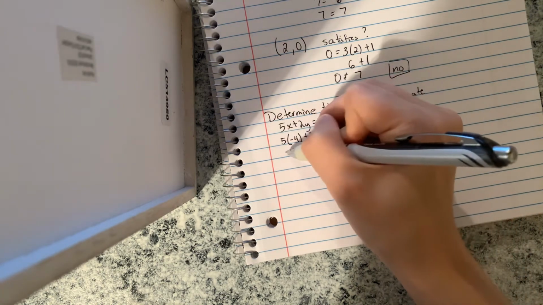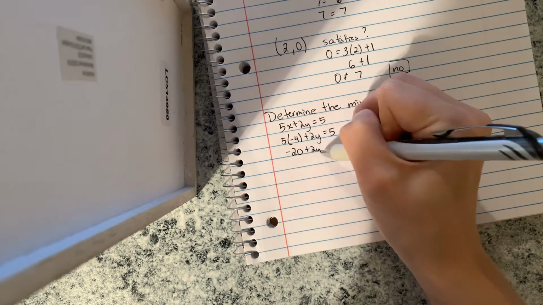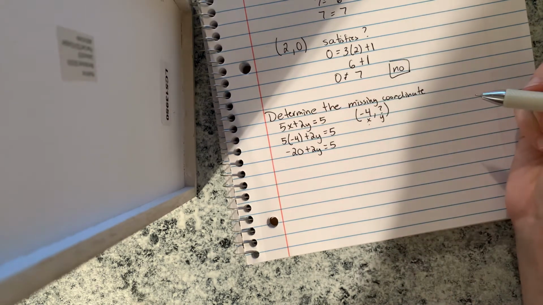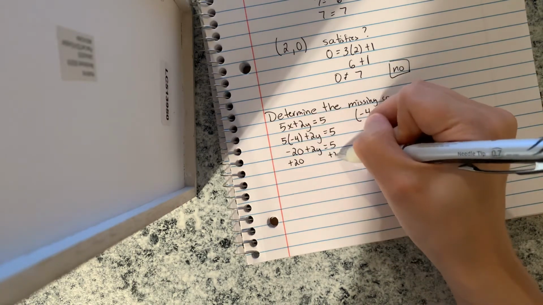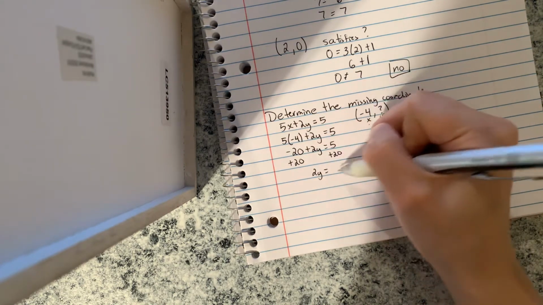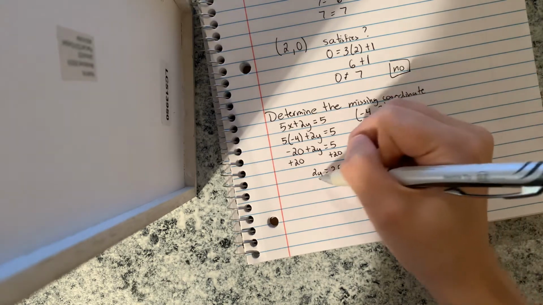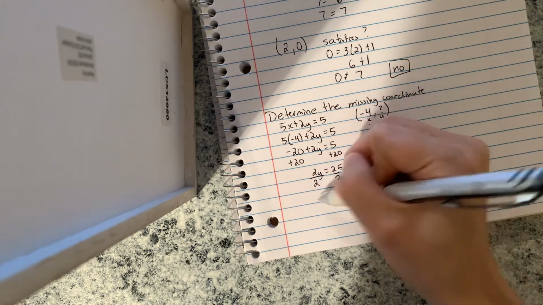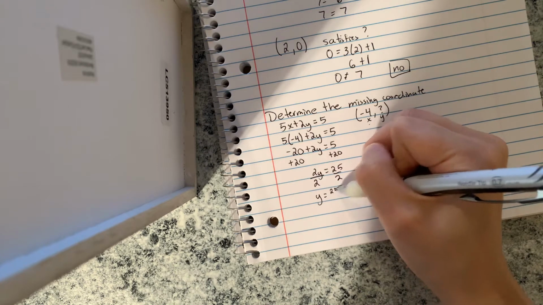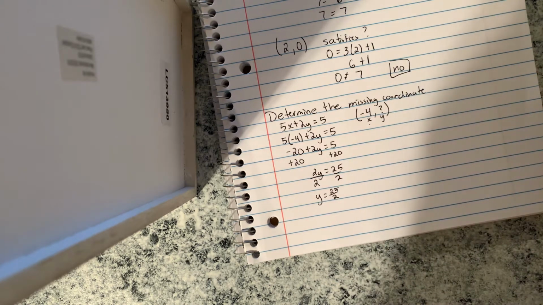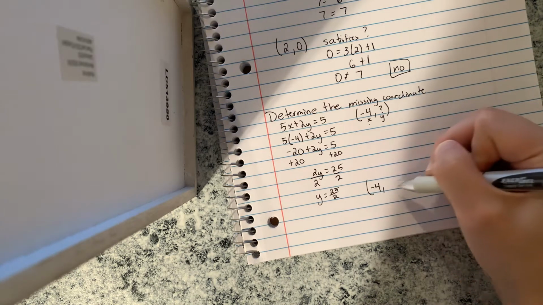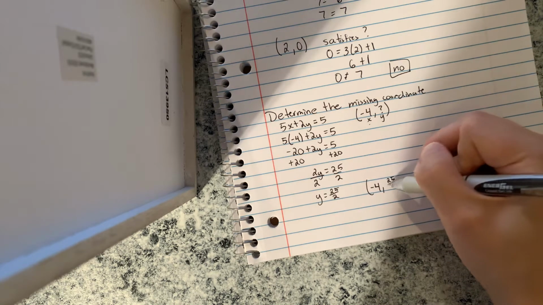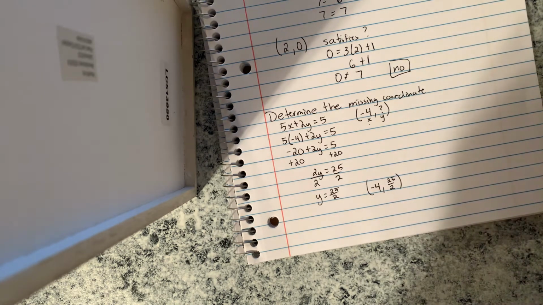So 5 times -4 is -20, plus 2y equals 5. We can add 20. 2y is going to equal 25, and then we can divide by 2 to get our y. So 25 over 2 would be y, meaning that the entire ordered pair would be (-4, 25/2). They may ask you to put in the whole ordered pair, they may just ask for what the y value is.